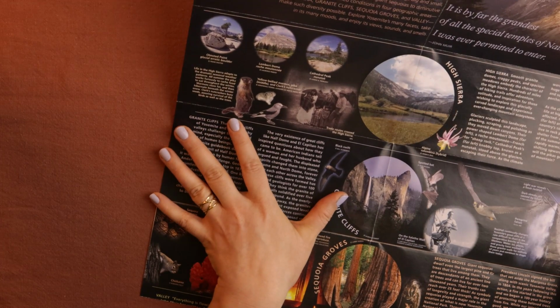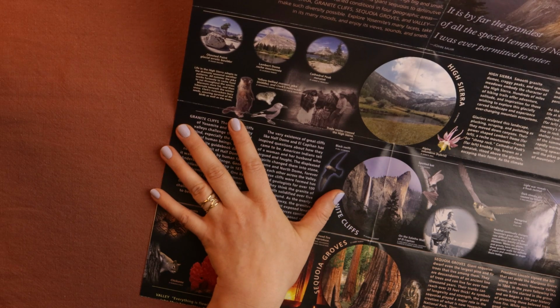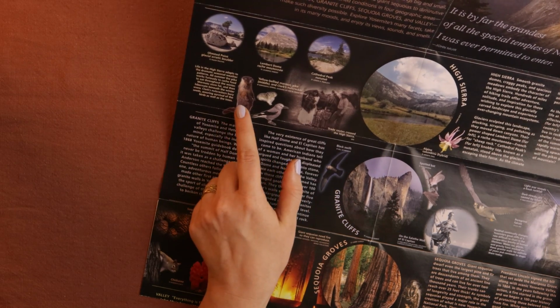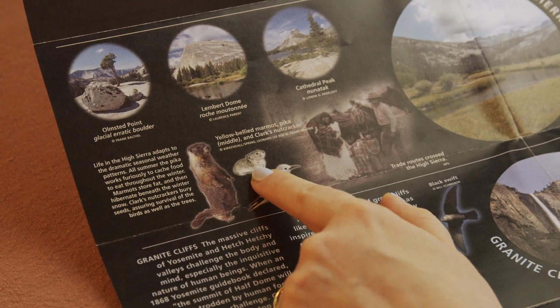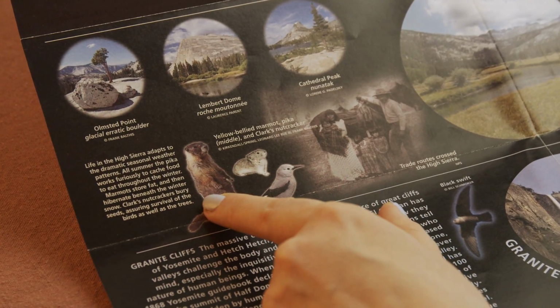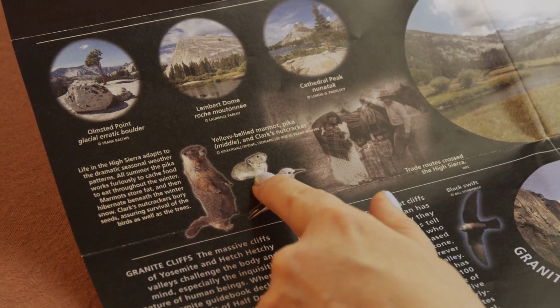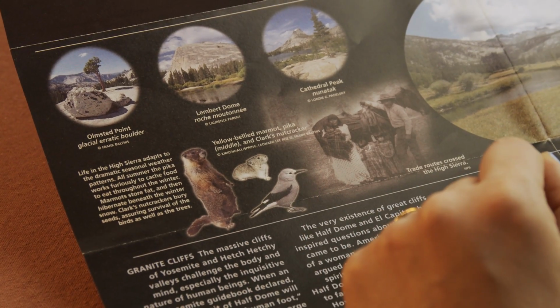Some of the animals that you can find high up in the mountains are these pikas, for example. Sorry, this is a yellow-bellied marmot. This is the pika, the smaller one. How cute are they?